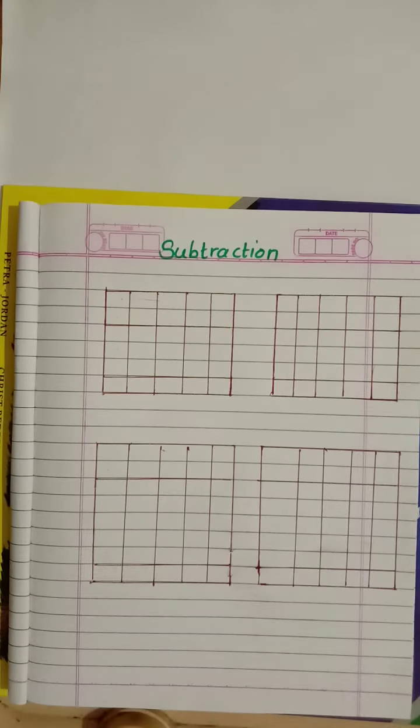So today we are going to learn the lesson subtraction. Which lesson? Lesson subtraction we are going to start. Now subtraction also has two parts: subtraction without borrowing and subtraction by borrowing, just like addition without carrying and addition with carrying.